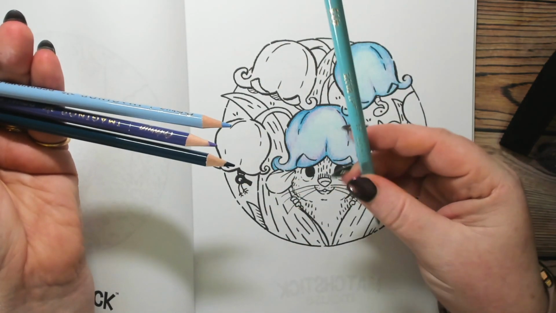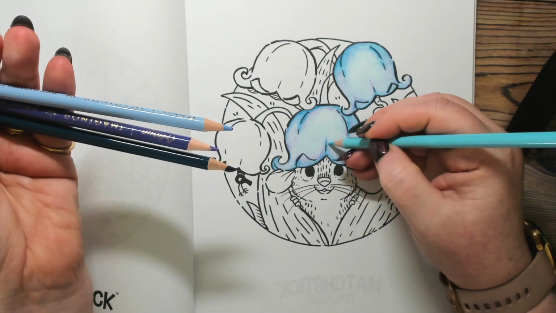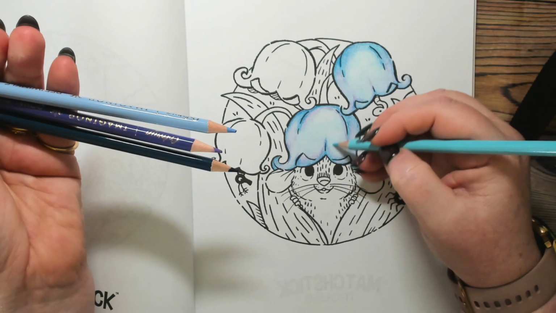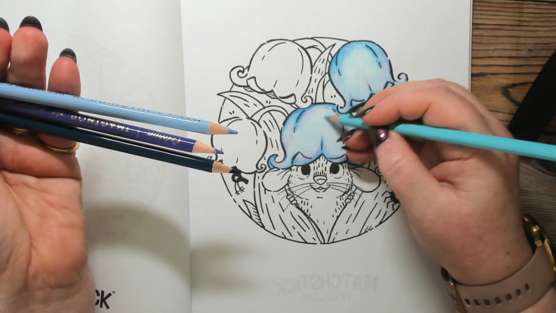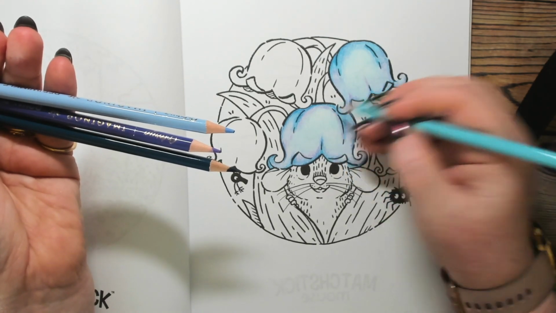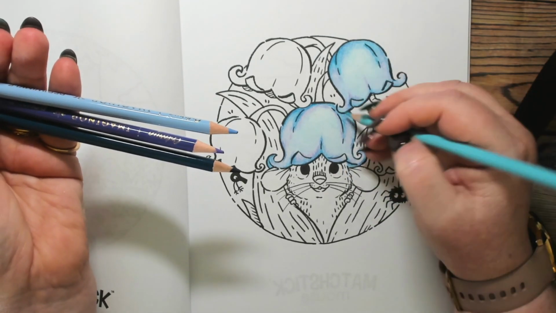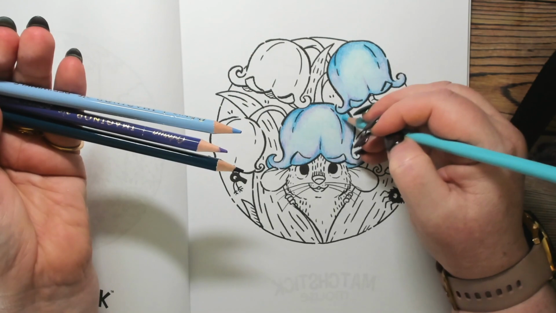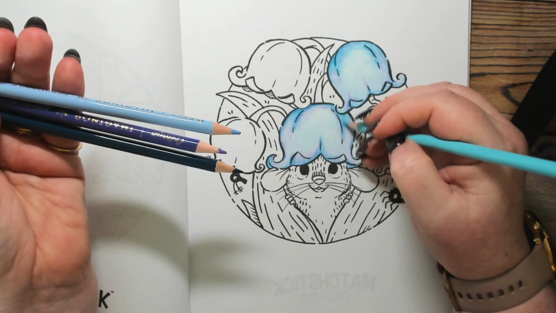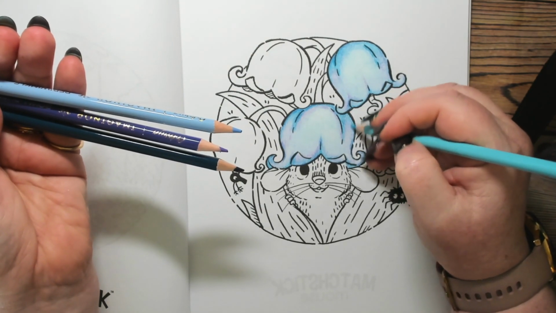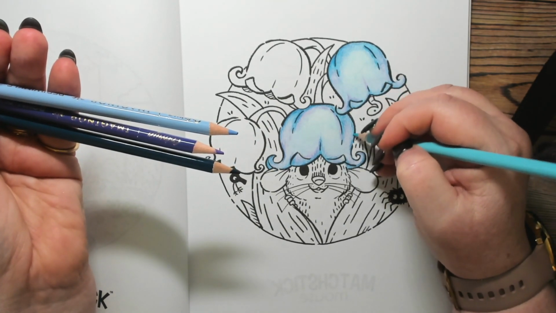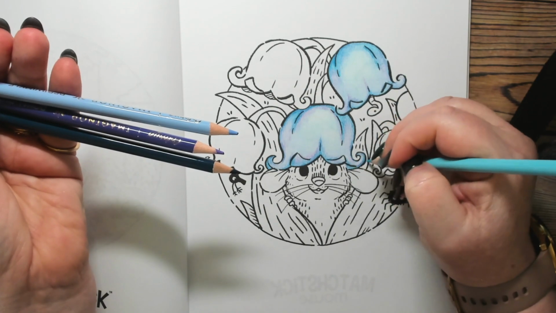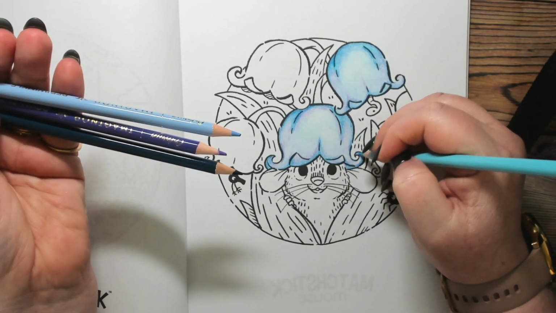Then I took the lightest blue, which is light blue, and I went over everything, filling in that white spot, getting that highlight there, but still darker so that it doesn't look like white on the page. I will also come through at some point and blend that all. I will use a Caran d'Ache blender to blend that all together so that it's nice and smooth and cohesive.